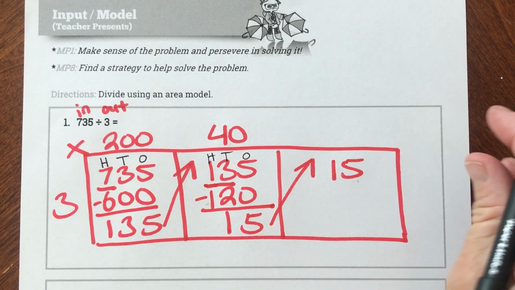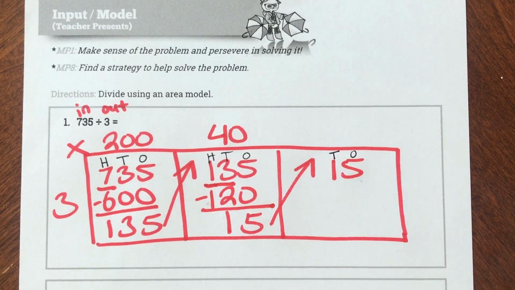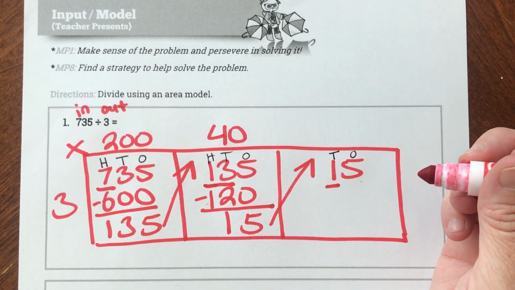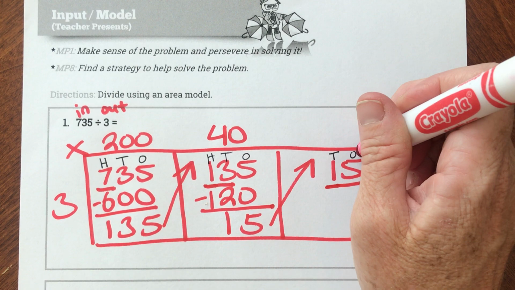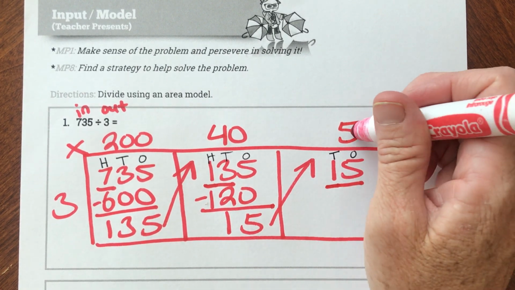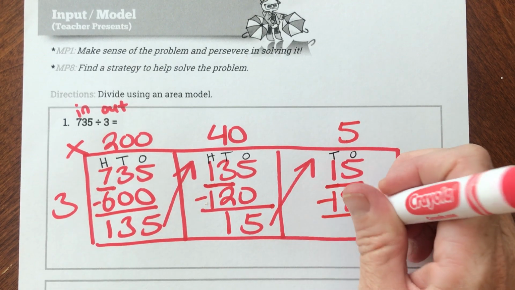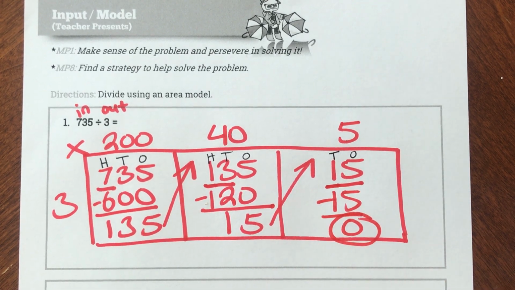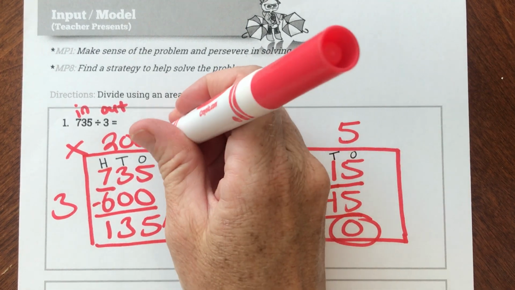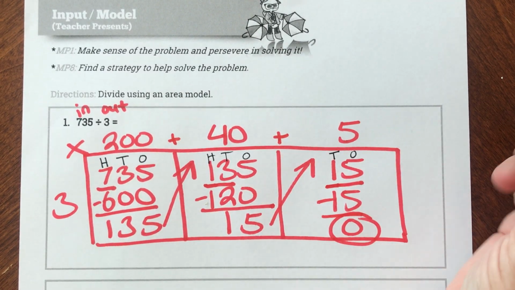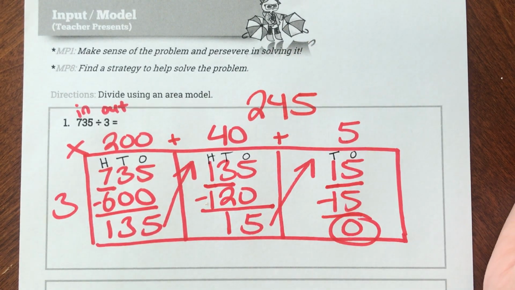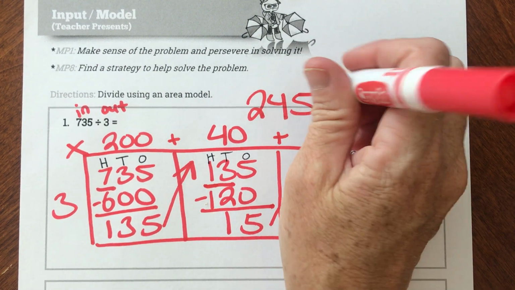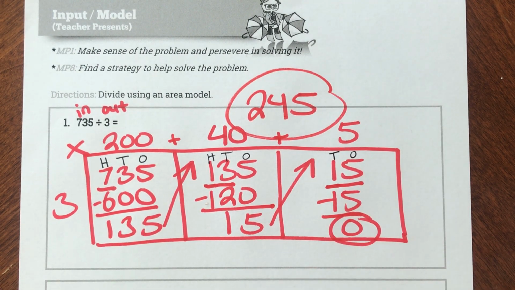Okay, ready? Ones, tens. 3 can fit into 1? No. 3 can fit into 15 5 times. And I'm in the ones, so it's going to be 5 ones. 5 times 3 is 15. I subtract, and this time I get 0, which means I have no leftovers. I have no remainders. So my partial quotients are 200, 40, and 5. And when I put those partial quotients together, I get a quotient of 245, and I have no remainders this time. Nothing left over, so I'm just ready to go.